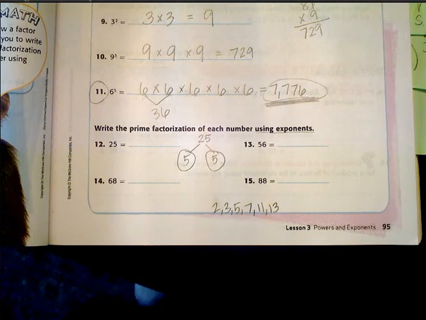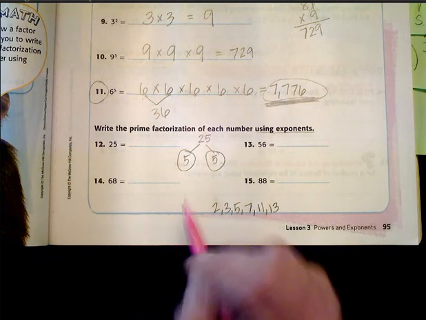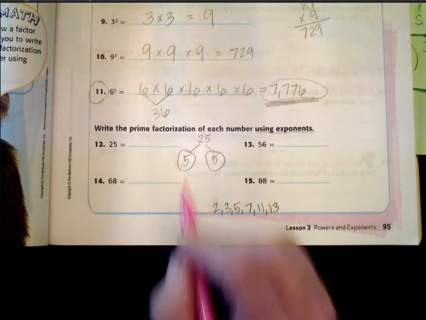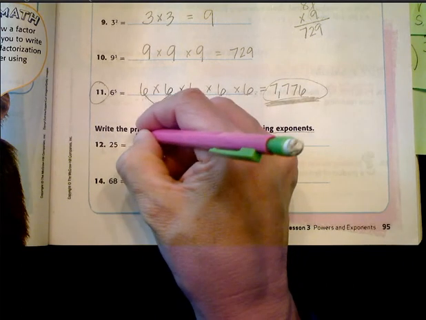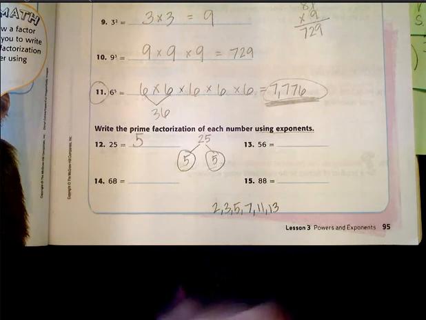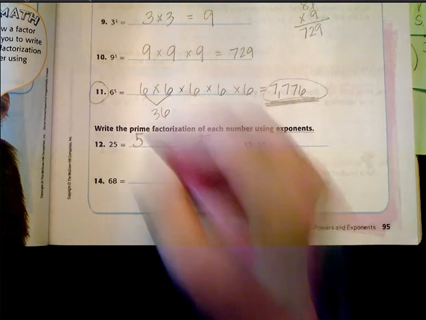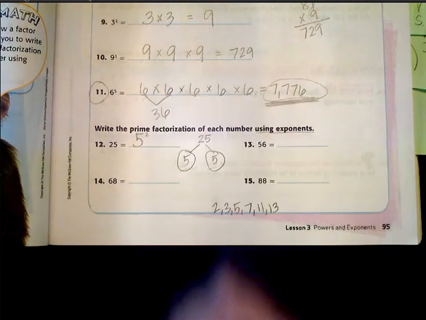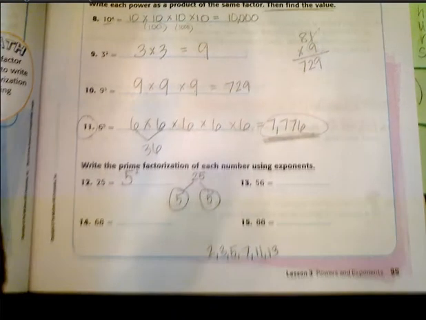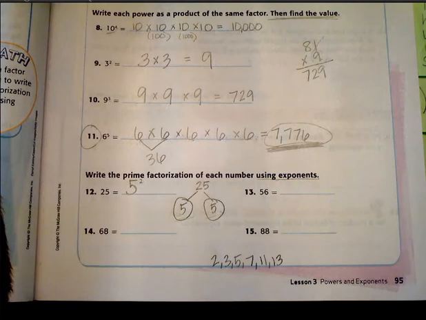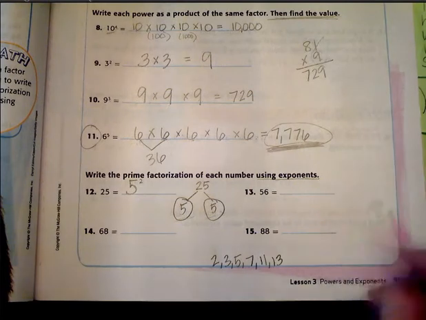Still coming in handy for me. So I've got 2 groups of 5 here. So what's my factor that's repeating? 5. My big number, my base is 5. And how many times did it repeat? Just 2. 2 times. So that's 5 squared, or 5 to the 2nd power. Let's do 56.